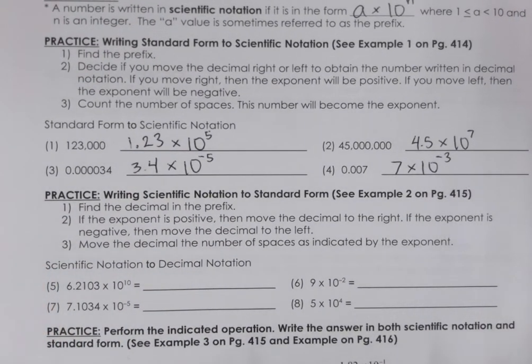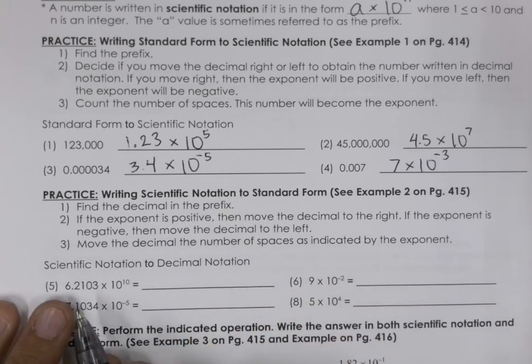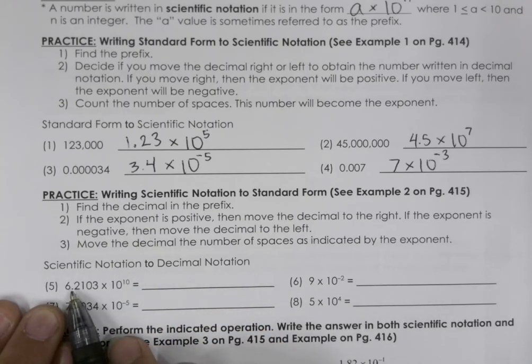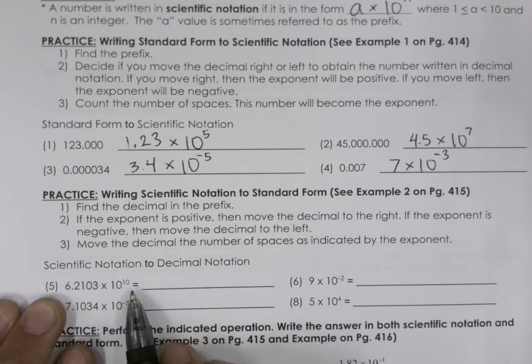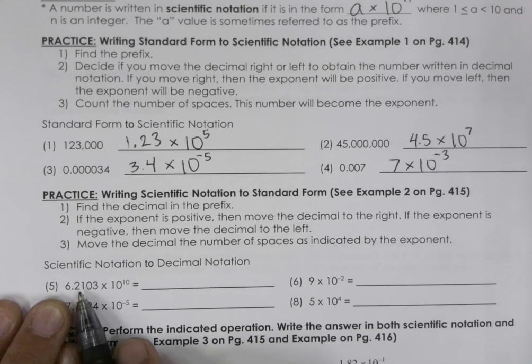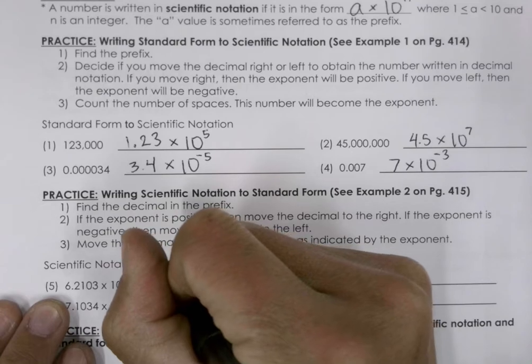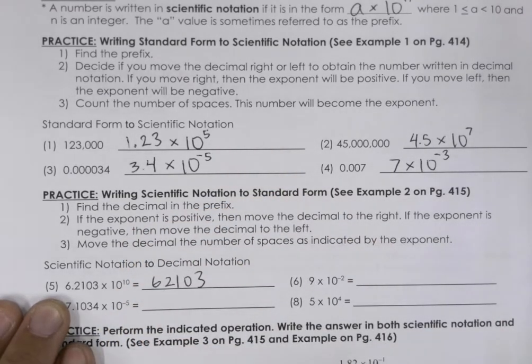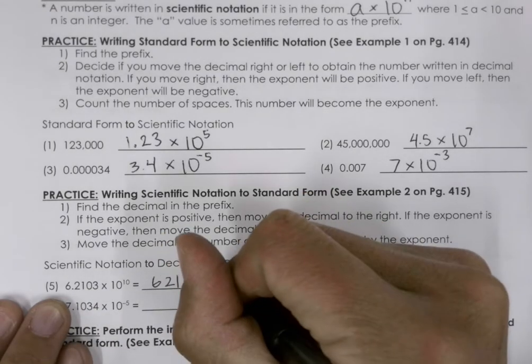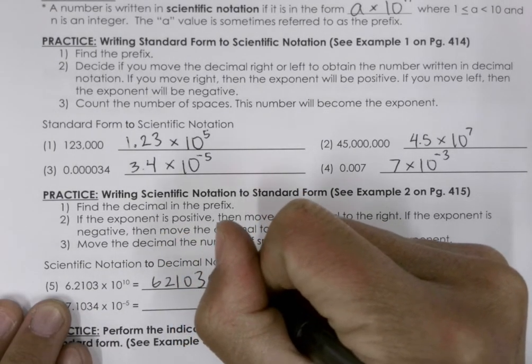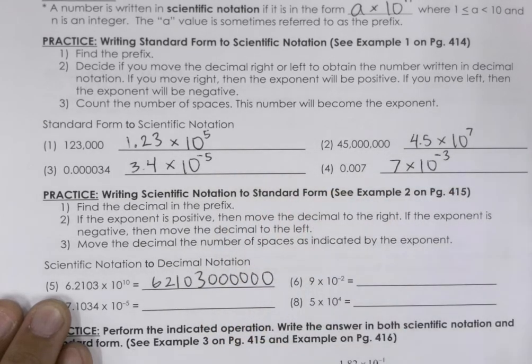Great. Let's take a look at changing from scientific notation to standard form. How will we do it? We'll find the decimal in the prefix, and if the exponent is positive, which it is for number 5, then we're going to move the decimal to the right 10 spaces. So we say 62103. That's 1, 2, 3, 4 spaces. And then 5 spaces, 6, 7, 8, 9, and 10 spaces.